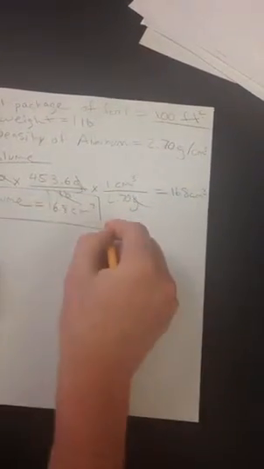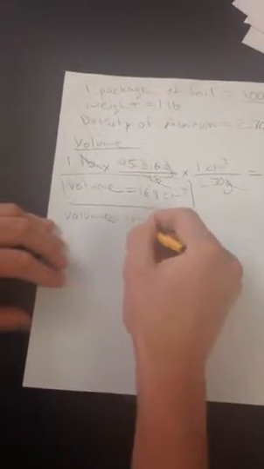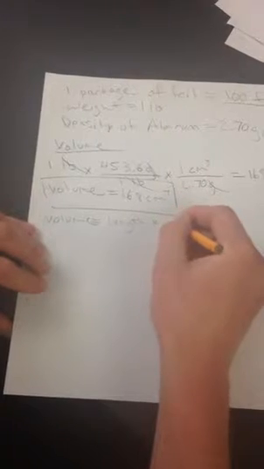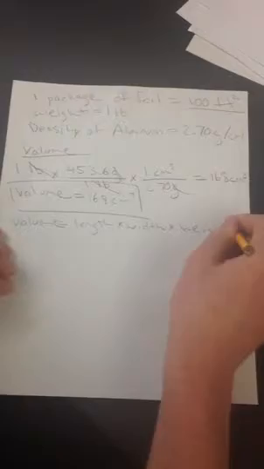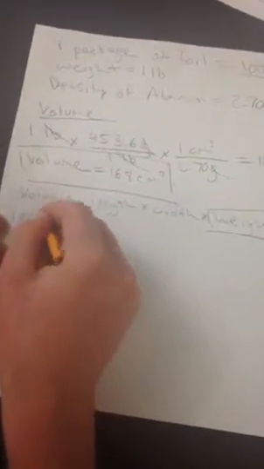But we're not done yet. So the way we get volume is length times width times height. And what we want is the height, which is the same as the thickness. So we already have the area, that's length times width. So the area is 100 feet squared.